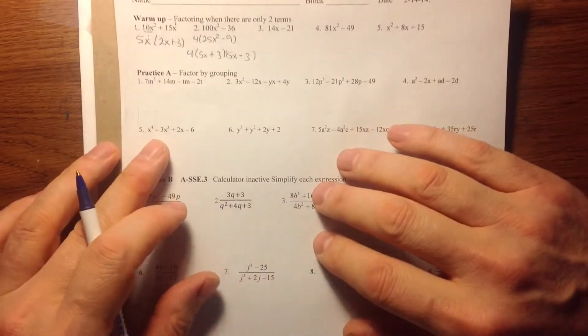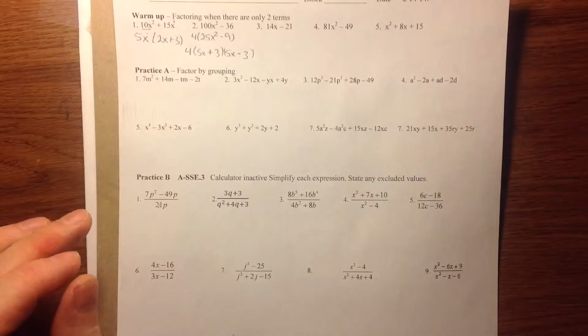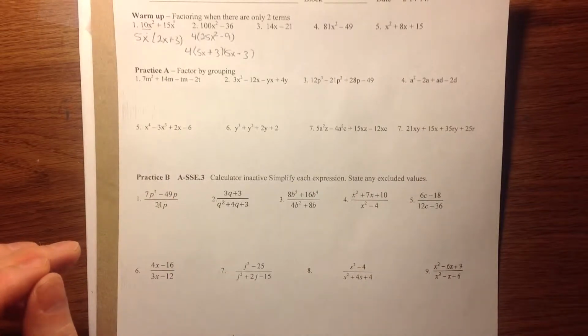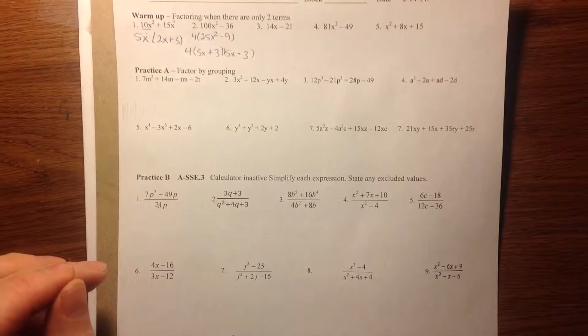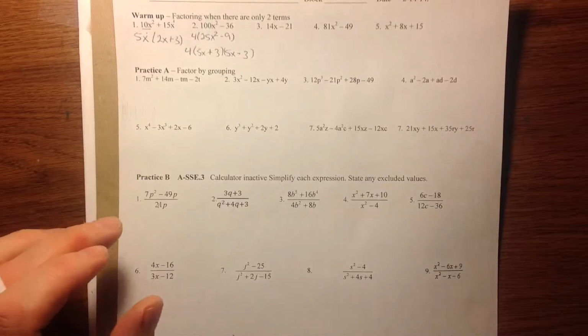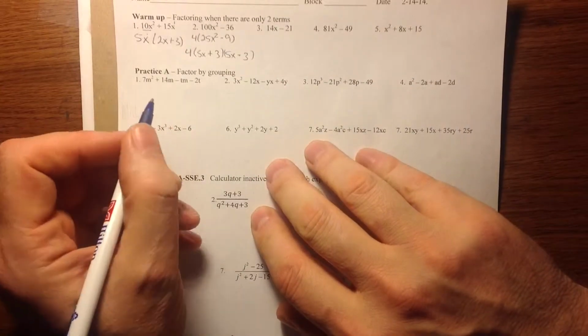Now, these are a little bit different. These are 4 terms. So far we've looked at how to factor 2 terms and 3 terms, and now we're looking at 4 terms. Now what you're going to find in most cases in this situation is that there isn't going to be a greatest common factor, and yet there's still going to be 4 terms. So what we do is we call factor by grouping.